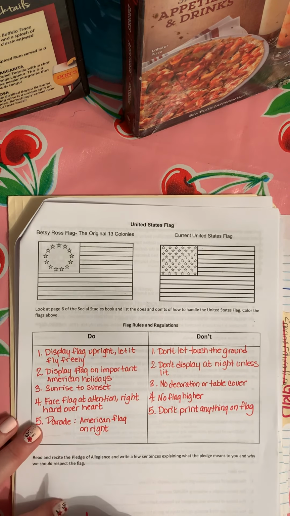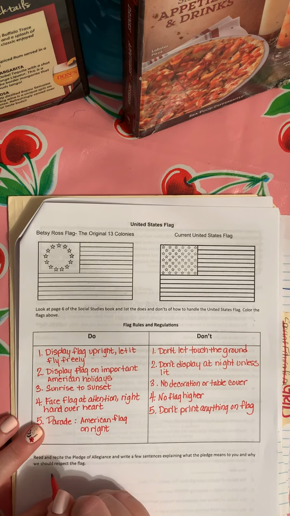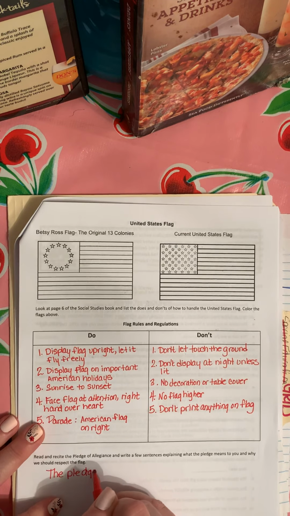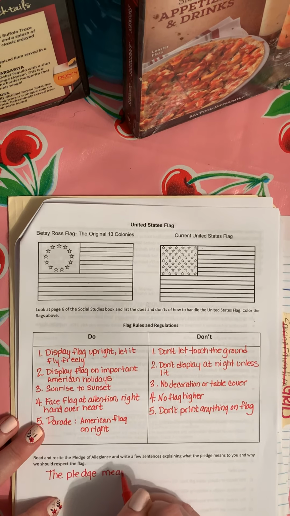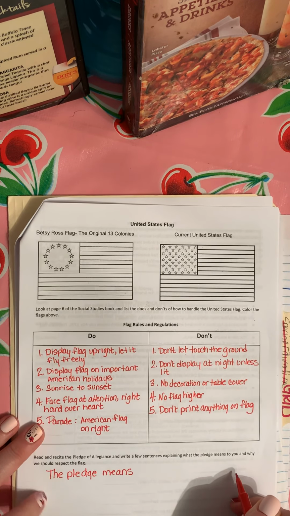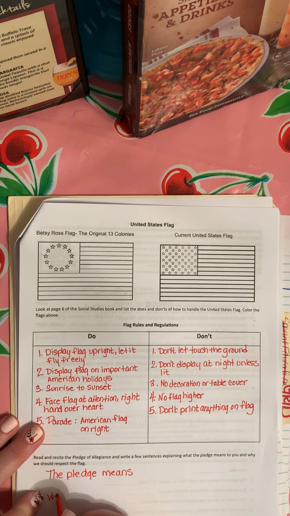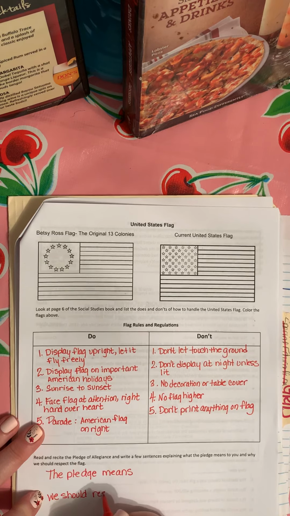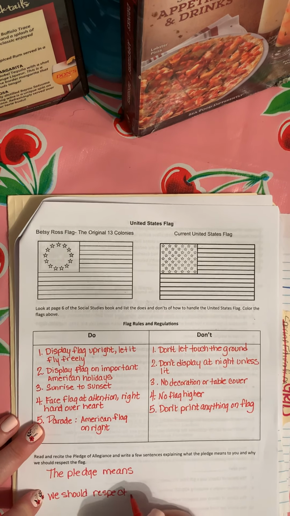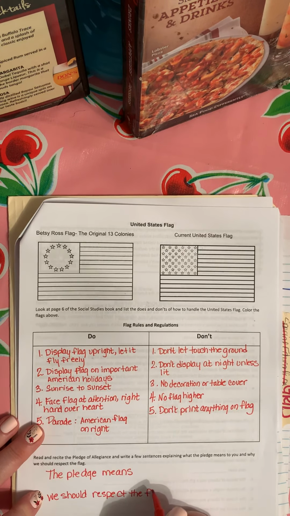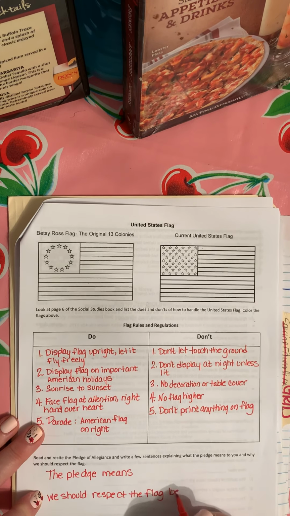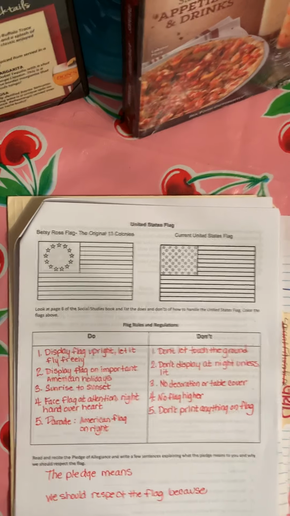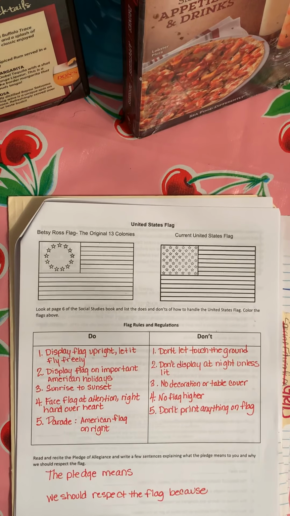The pledge means, okay, so you can just put what it means to you. We should respect the flag because, and then you can write a sentence there. And there's already 2 sentences, so you could just finish it up with one more.